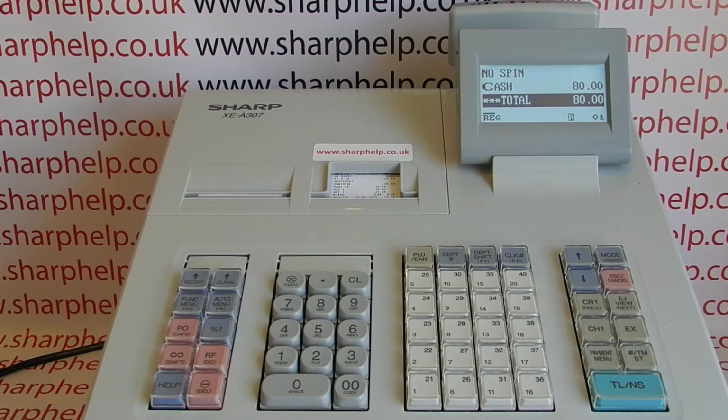This video from Sharp Help, we're going to demonstrate how to void a sales transaction on the XE-A307 register. So you may have processed a transaction incorrectly, or a transaction that you now need to void because the customer cancelled the order but you cashed it off for whatever reason.